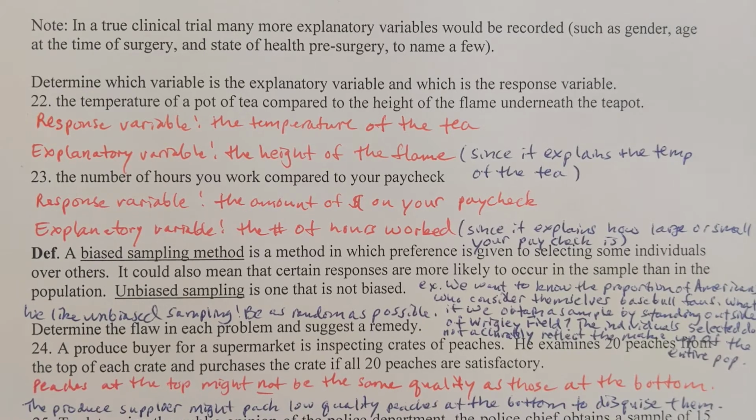Problem 22 and 23, we want to determine which variable is the explanatory variable and which is the response variable. Okay, in problem 22, it says the temperature of a pot of tea compared to the height of the flame underneath the teapot. So the response variable would be the most important part of the problem, which would be the temperature of the tea.